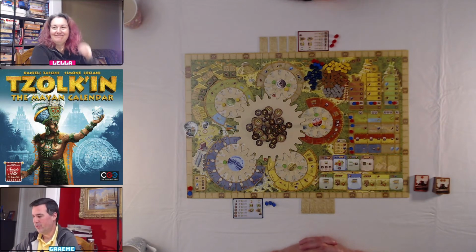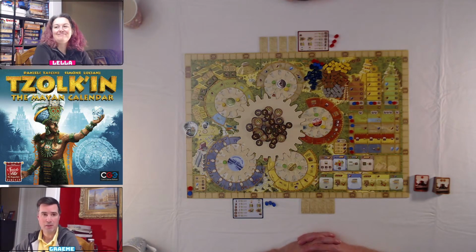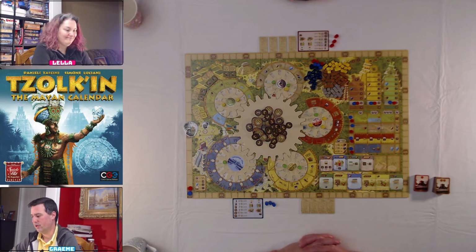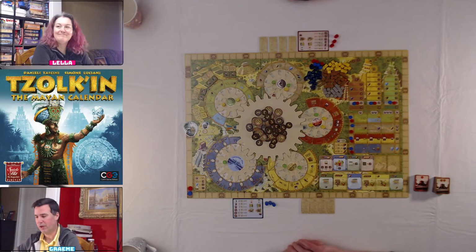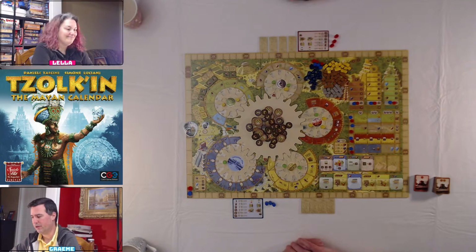So tonight we're going to play Tzolk'in. This game I've had for, I think, since it came out many years ago. And Lella had never played it before. So we played it a couple times last week, kind of prepping for this. And it's been a long time since I've played it. So we figured we'd get this one to the table. It's one that I really enjoyed since the first time I played it.